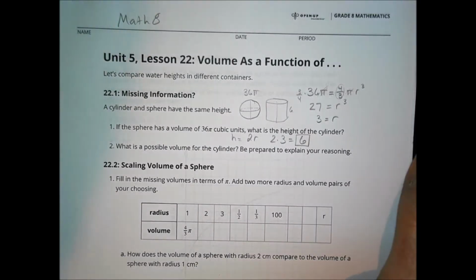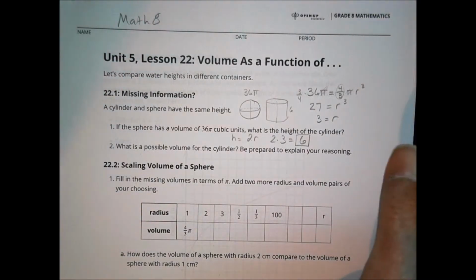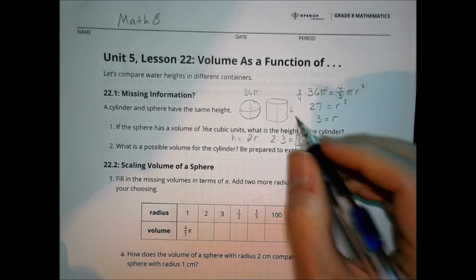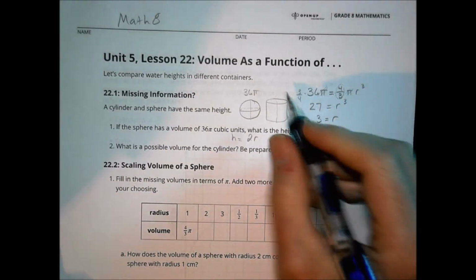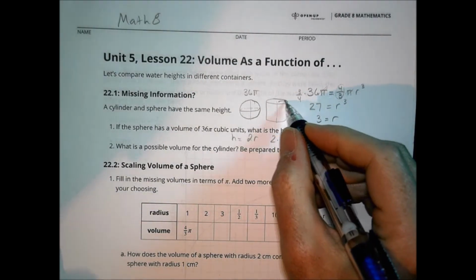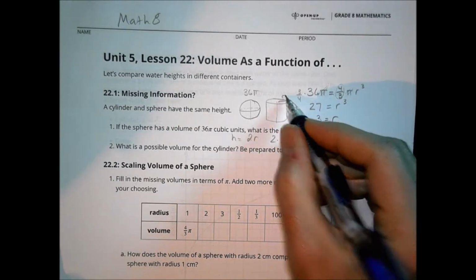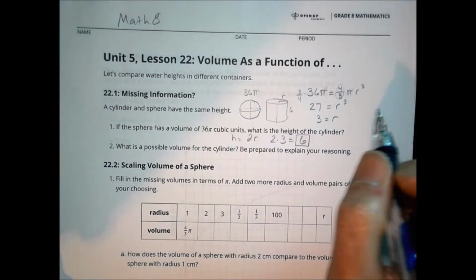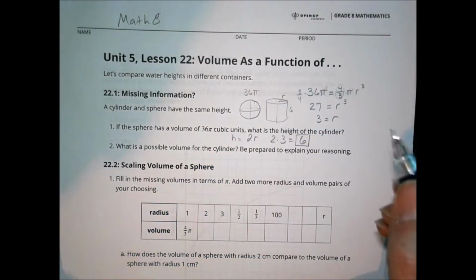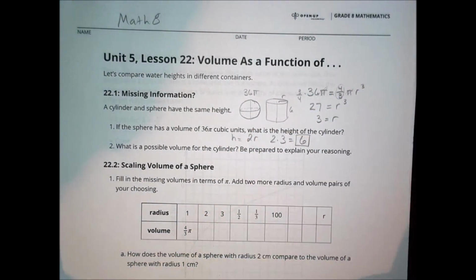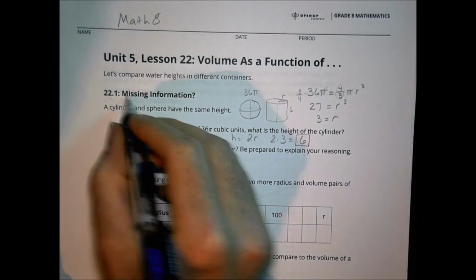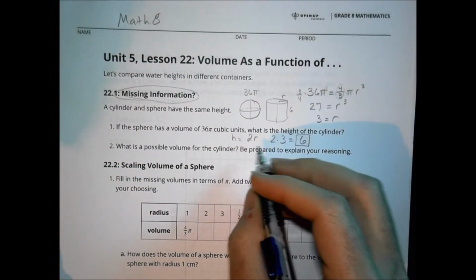What is a possible volume for the cylinder? And be prepared to explain your reasoning. Now, since we don't actually know what the radius of the cylinder is going to be, we don't know. They didn't tell us it had the same volume, didn't say it had the same radius. We don't know what the radius is. We can't assume that it's going to be the same as what's over here. We can't assume it's 3. If it was 3, we could solve it. We don't actually know. There's information missing here from this problem.